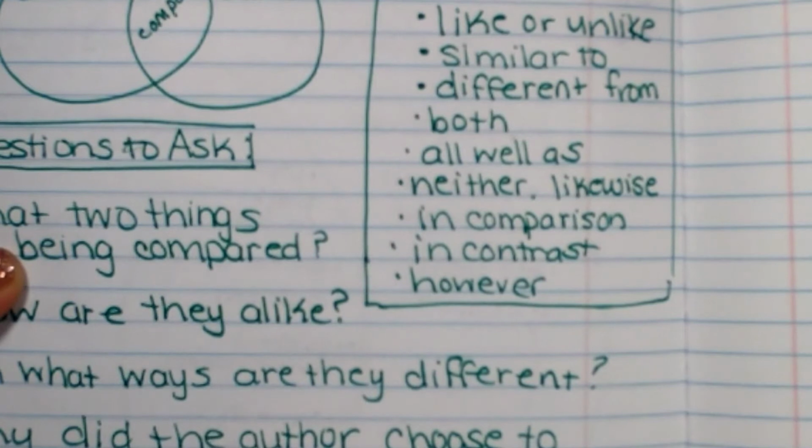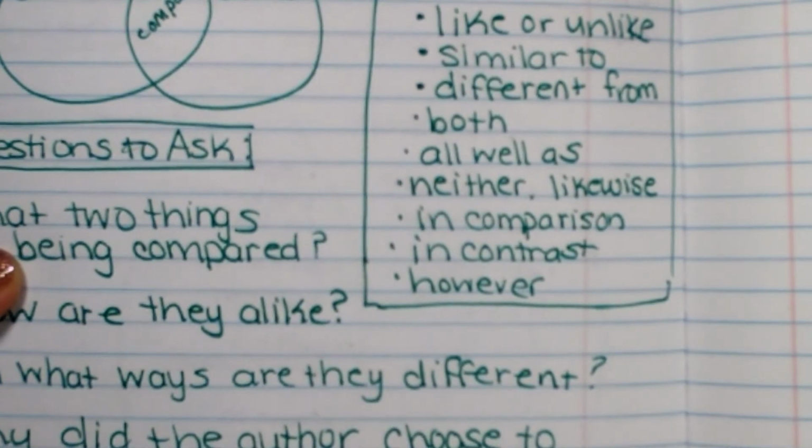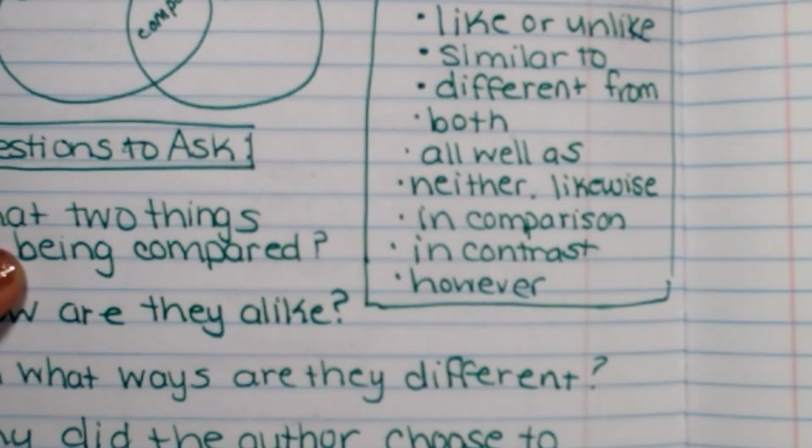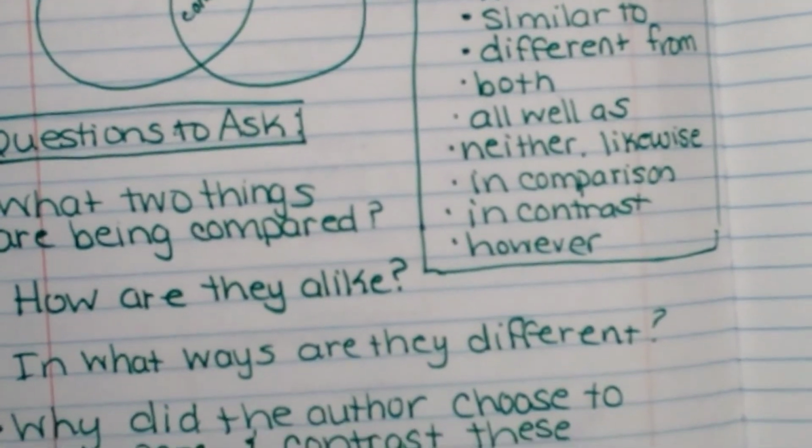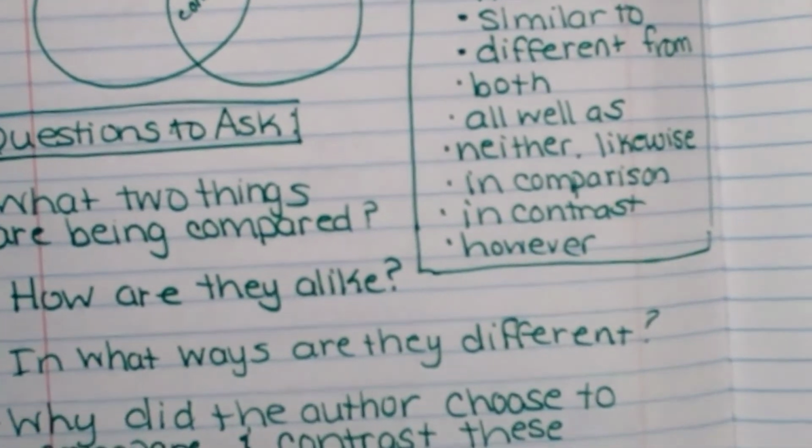Now, if I ask myself this question based on what we read yesterday, they were comparing and contrasting the two cities to show how pollution is similar and different, how it's a problem in one city and how it's not a problem in another.